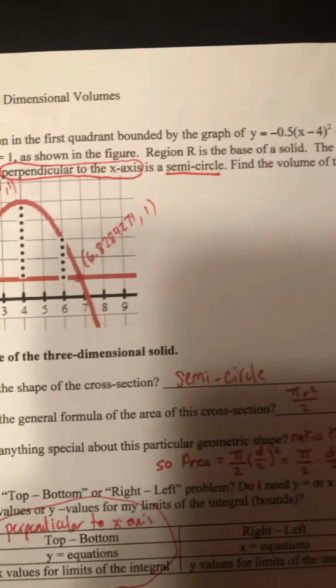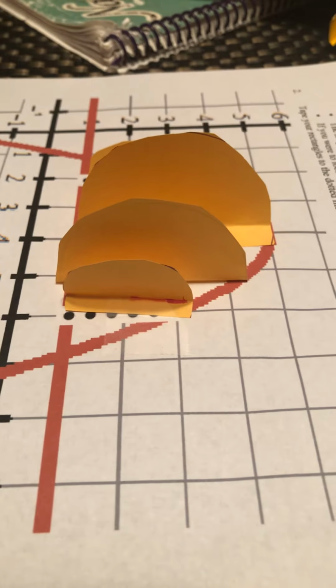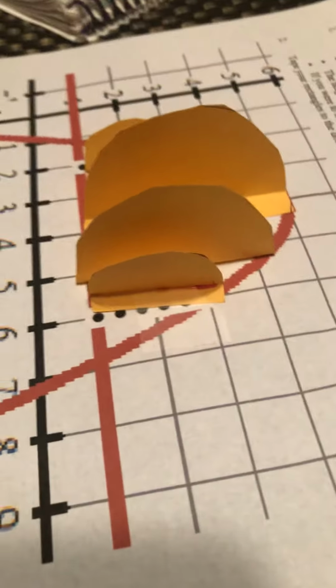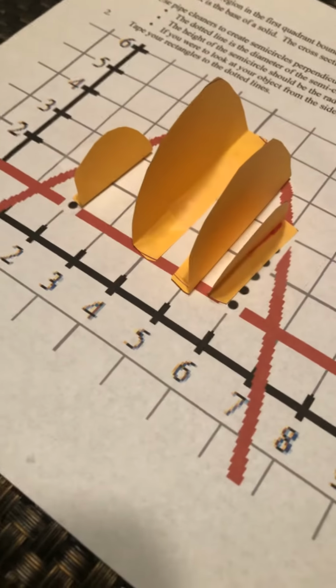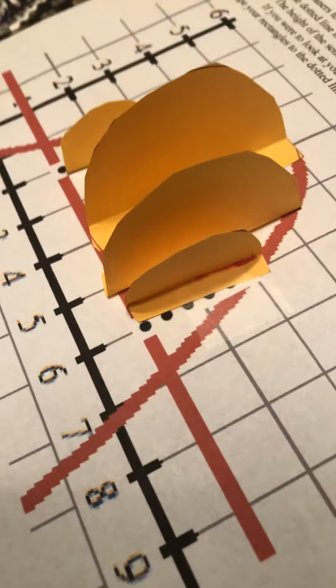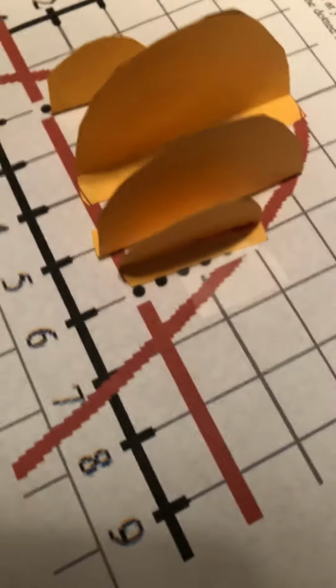But the cross sections are semicircles. So let's see what that's going to look like. I made 4 of them this time, overachiever. So from the side, it's going to look like a series of rectangles, circles, semicircles. So you see how that looks? And I made 4 of them, but we're supposed to imagine that there are just hundreds of them, so it fills up the entire solid.